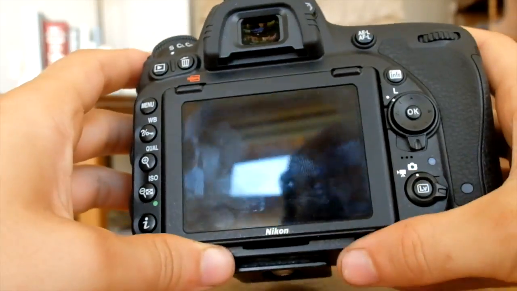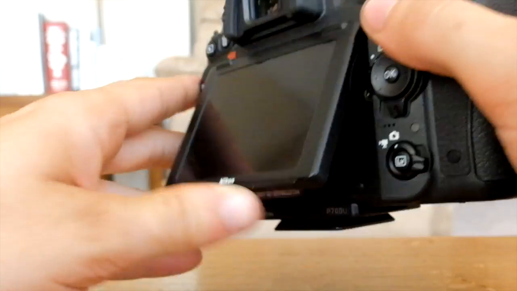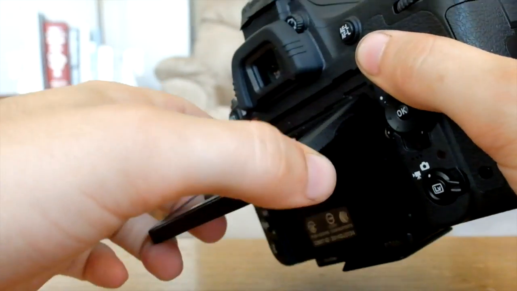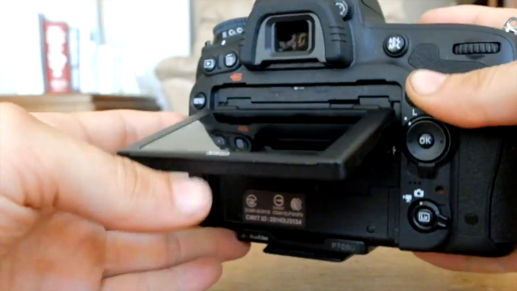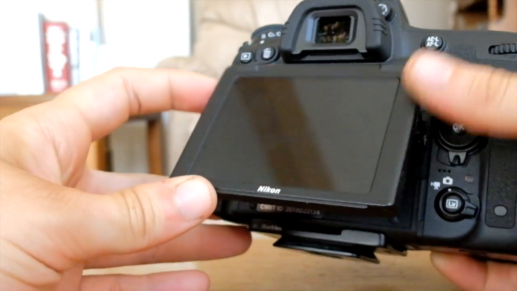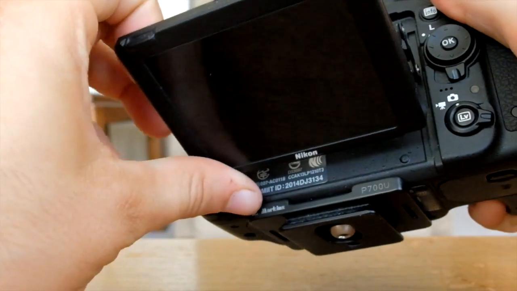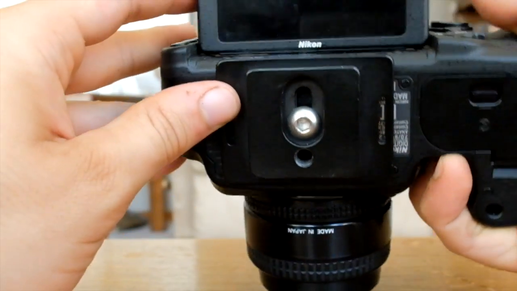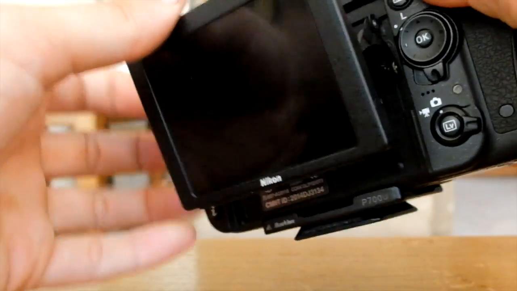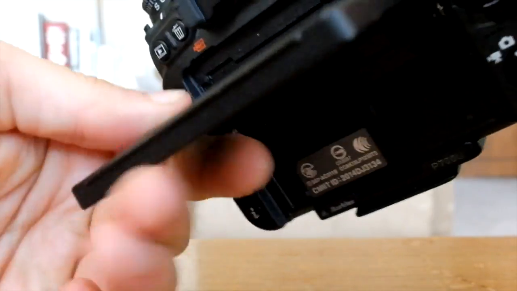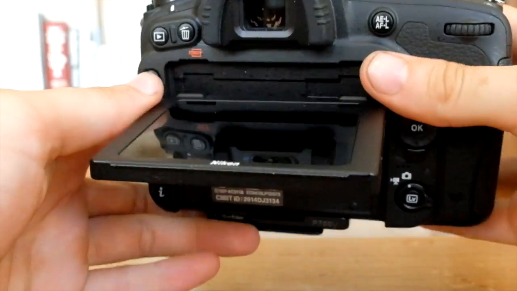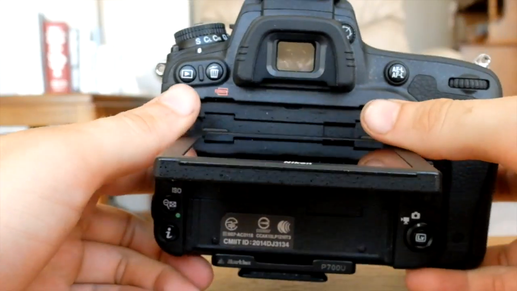The last thing I wanted to point out is the wonderful flipping LCD. Okay, I said that kind of sarcastically, but it's actually not that bad. It is quite useful for angle shots. Like say you want to shoot a flower or something like that, and you simply can't see it without crawling in the mud.